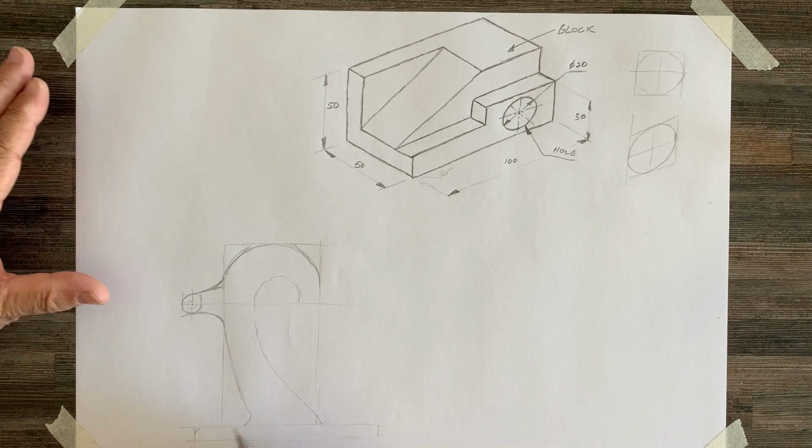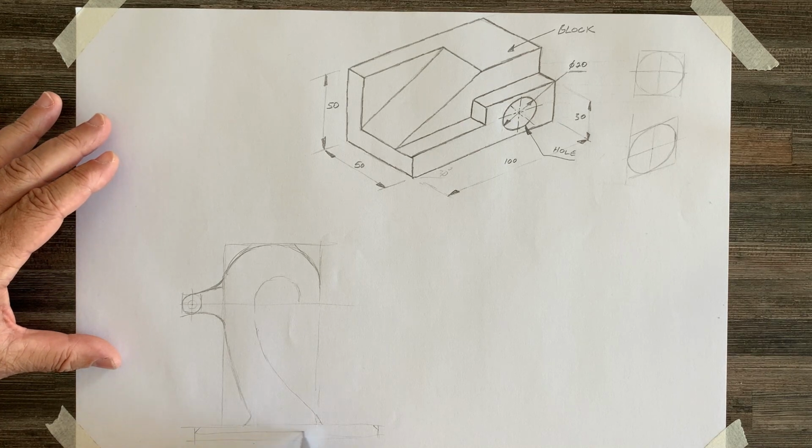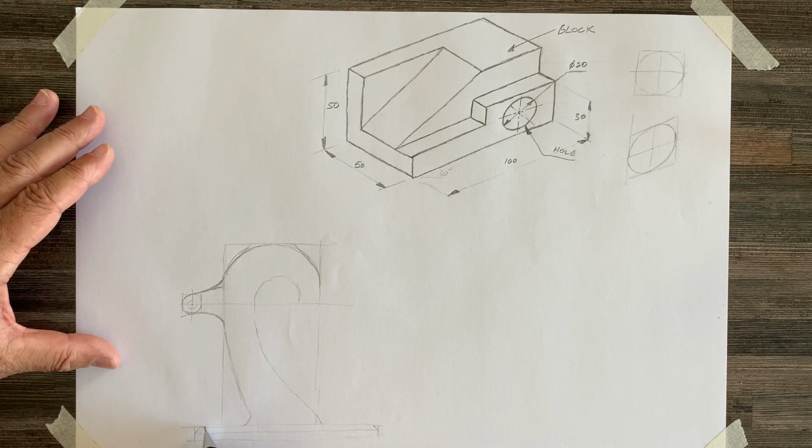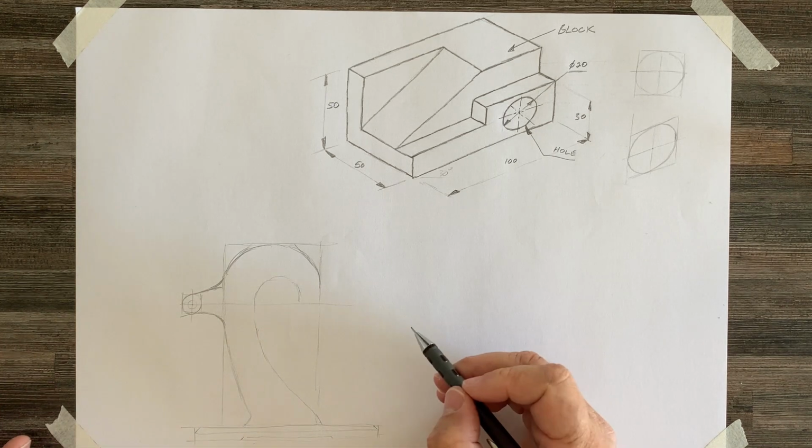In fact, the base has a bevel along it, and a bit of a step in the middle, like that.